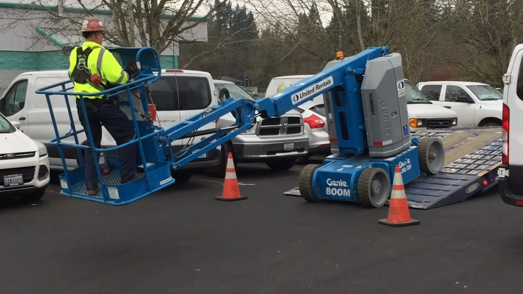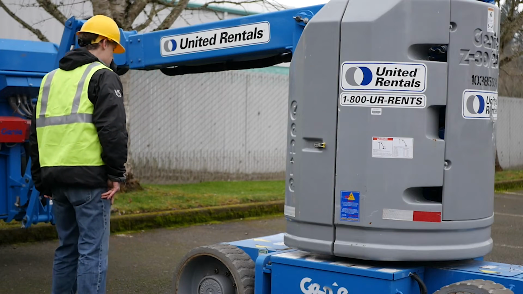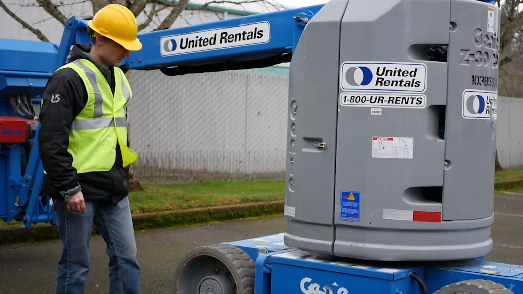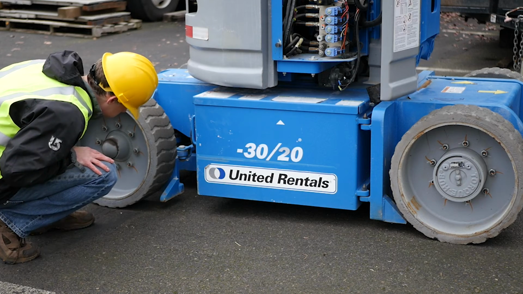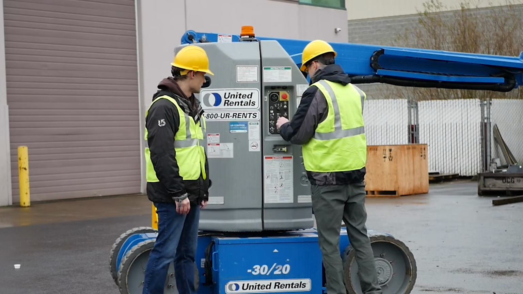If the aerial device is being transported, or driven onto the highway, inspect the boom to see it is properly cradled. Make sure the outriggers are stored. Use the locking device to secure the boom in the transport position.